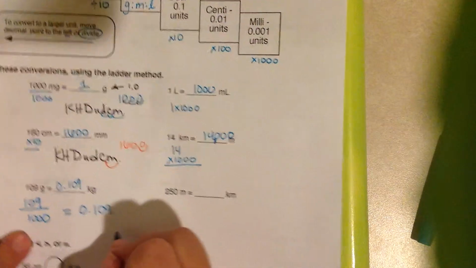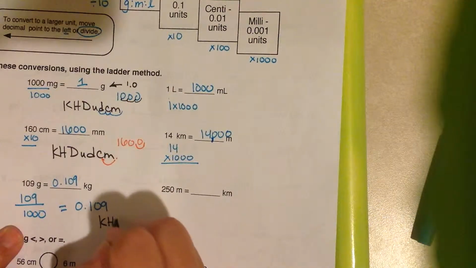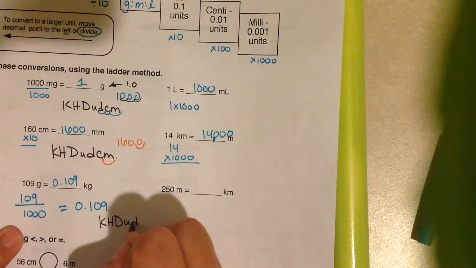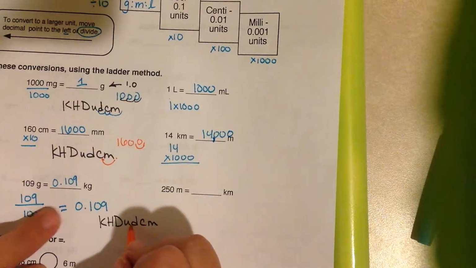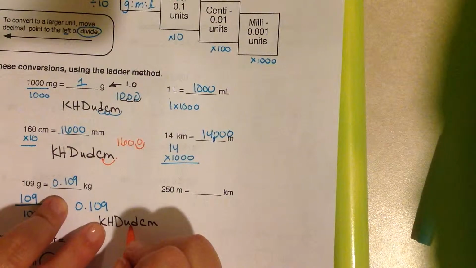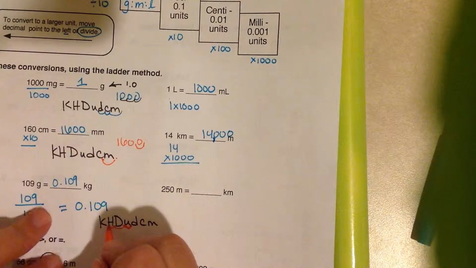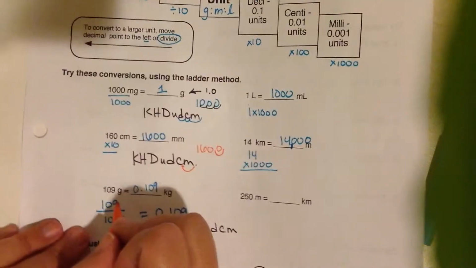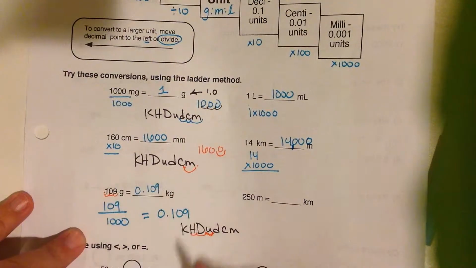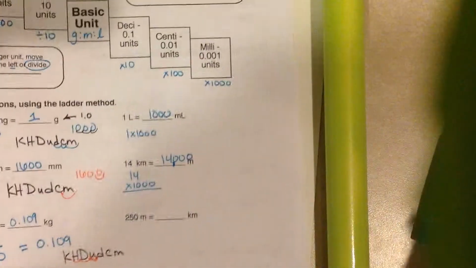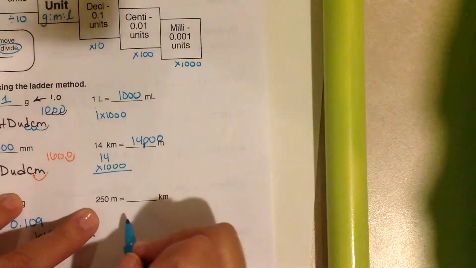So I'm going to do it again just so we have repetition. Unit, deci, centi, milli. I'm going from grams to kilograms. So 1, 2, 3. Come up here. 1, 2, 3. So I get the same. Hopefully this is going to help you guys with the math on it.